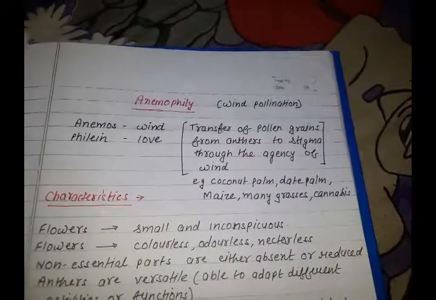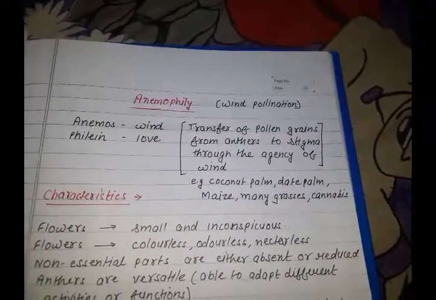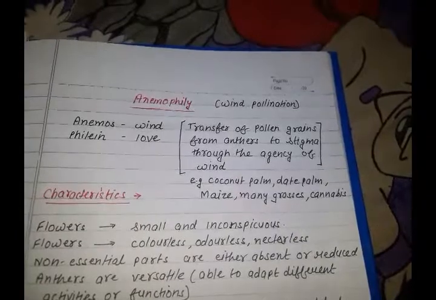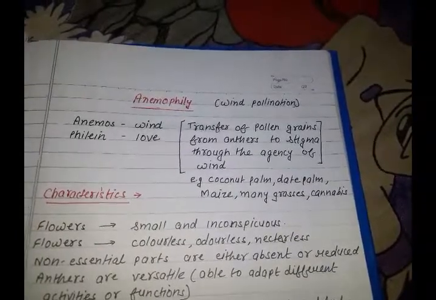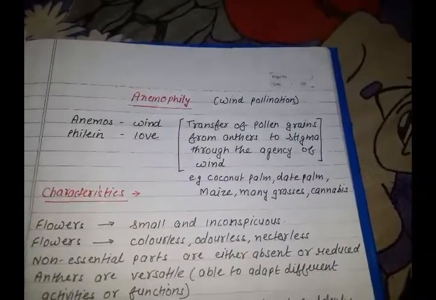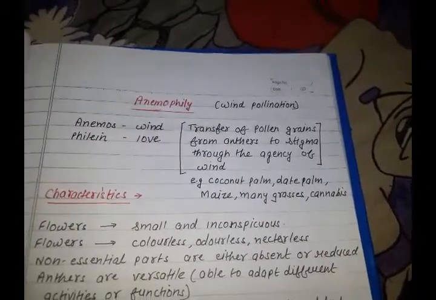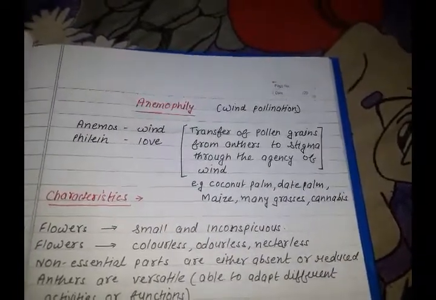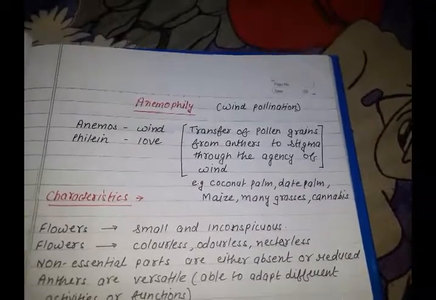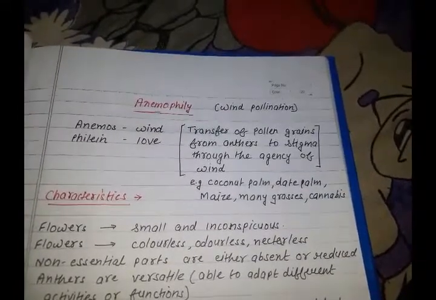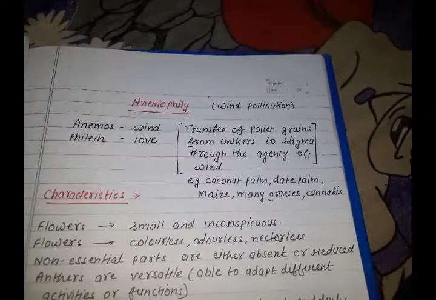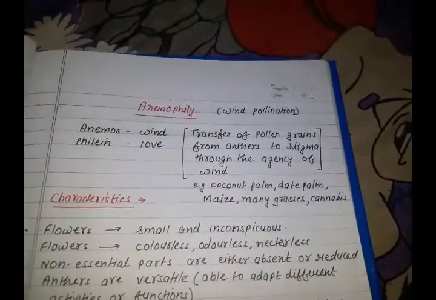Means the transfer takes place from one plant to another plant. Two flowers belonging to two plants, and those plants may be of the same species or different species, and cross pollination requires some agents, biotic as well as abiotic agents.